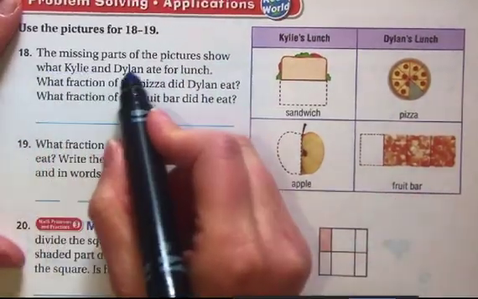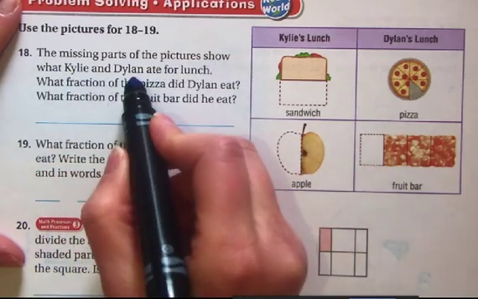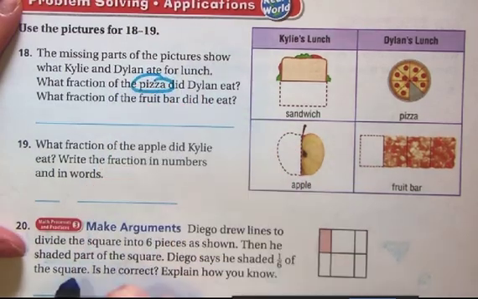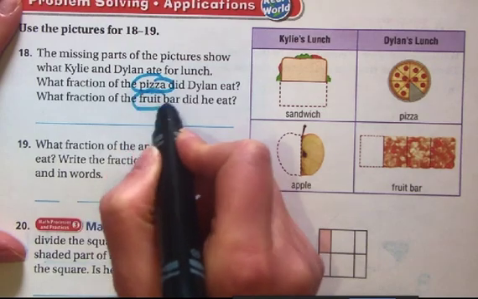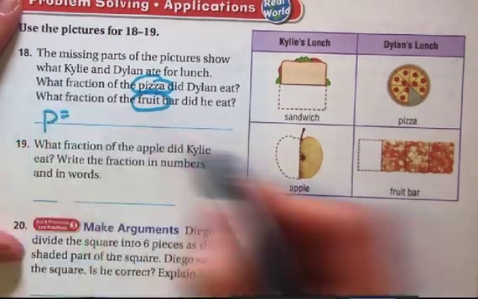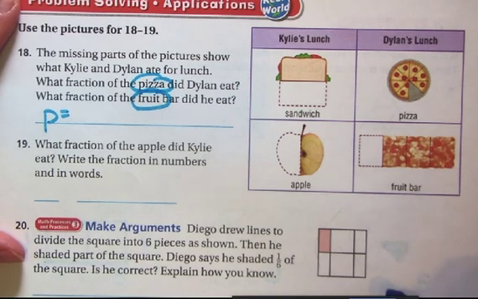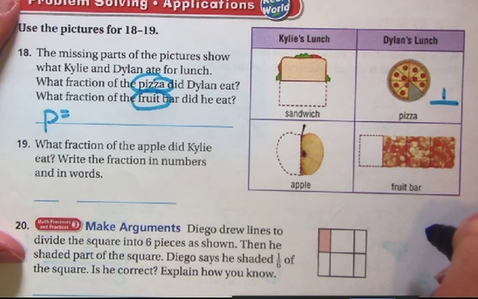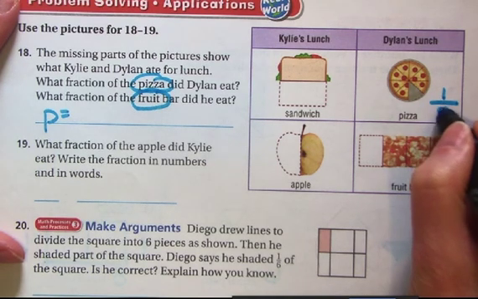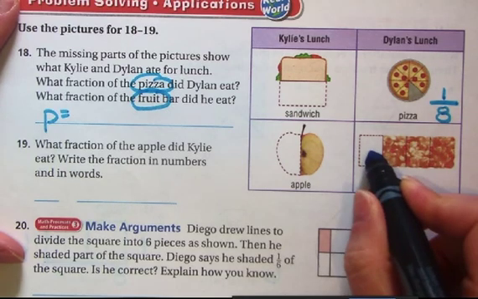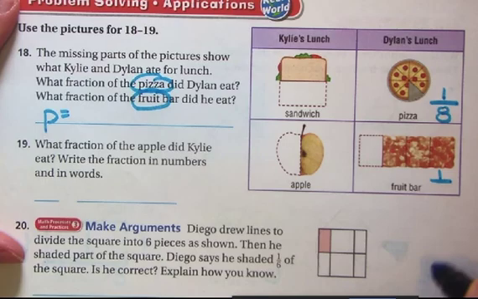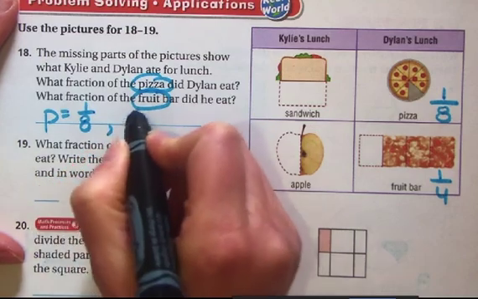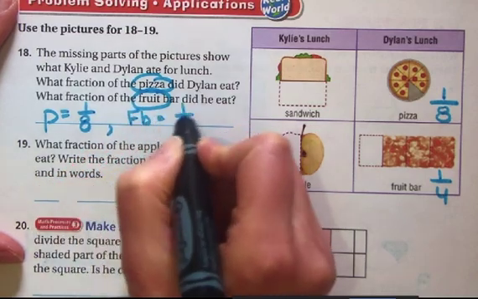The missing parts of the picture show what Kylie and Dylan ate for lunch. What fraction of the pizza did Dylan eat? What fraction of the fruit bar? So for his pizza, how much of the pizza is missing? One slice. One slice out of how many slices? 8. Then he ate the fruit bar. He ate one slice out of how many pieces? 4. So his pizza was 1 out of 8, and the fruit bar was 1 out of 4.